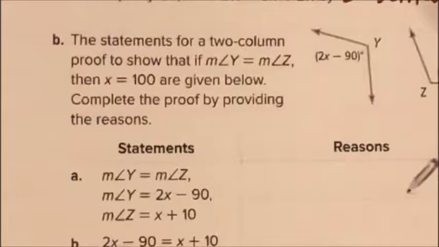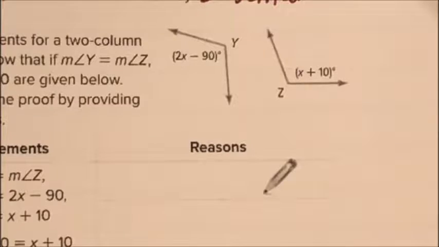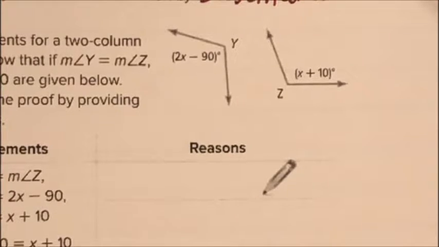Letter B. The statements for a 2-column proof to show that if measure of angle Y equals measure of angle Z, then X equals 100 are given below. Complete the proof by providing the reasons. There's my two angles.